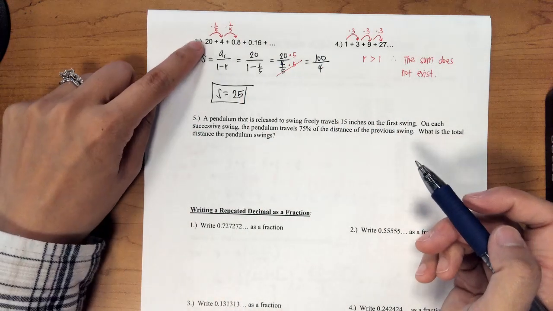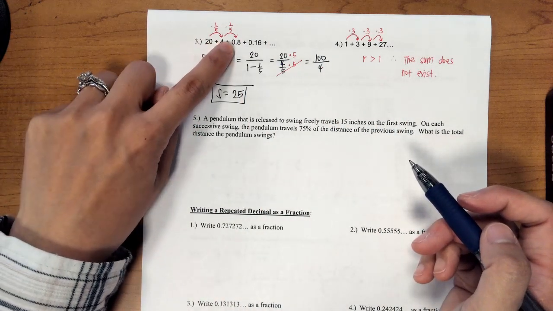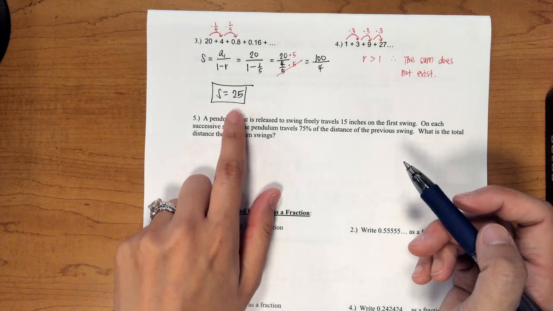Which makes sense. See, we start at 20, then we add 4, and then we add less than 1, less than 1, less than 1, so it starts to approach 25.